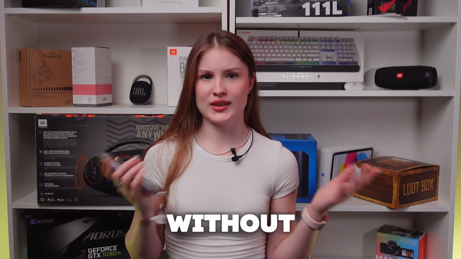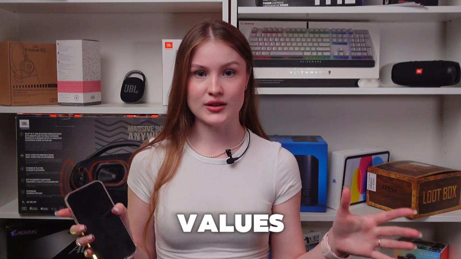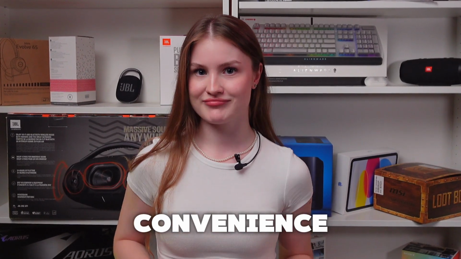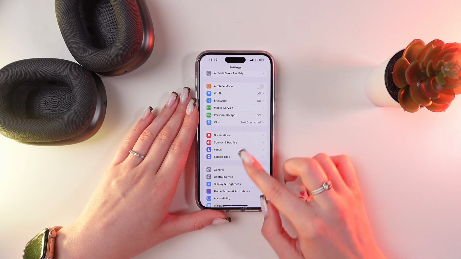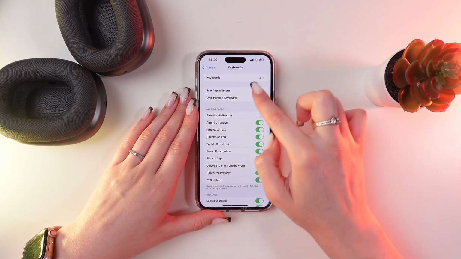I don't know how you live without this feature, because it is absolutely necessary for everyone who values their time and convenience. Go to Settings, then in General tab, then Keyboard, and select Text Replacement.